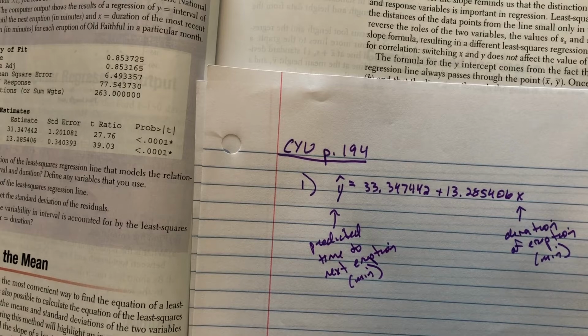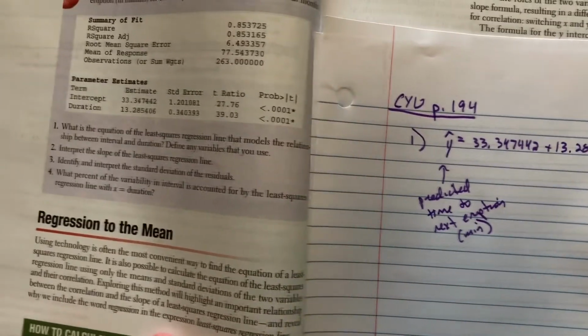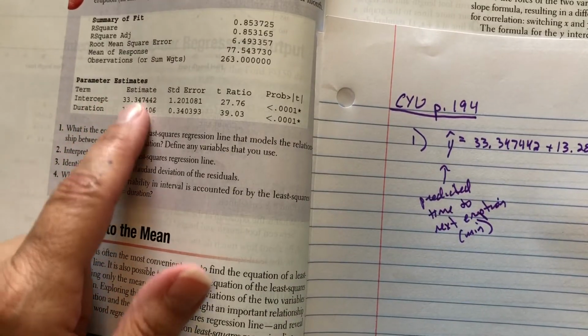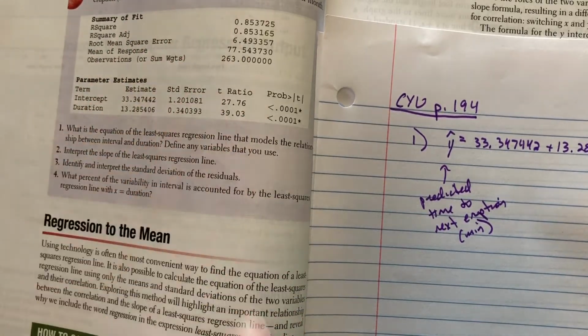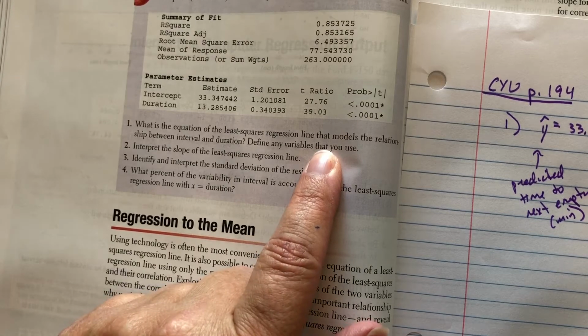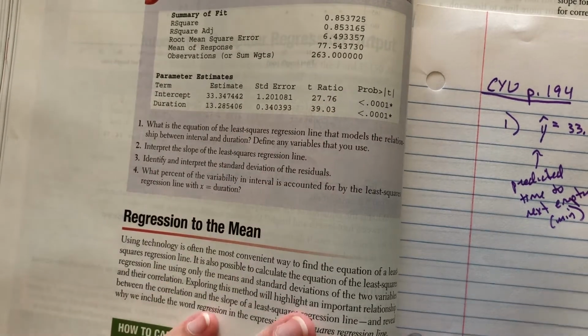So that's how I glean my least squares regression line from my computer printout, and you'll probably see a lot of these on the AP test. We write the equation of the least squares regression line, we define any variables, we're good to go.